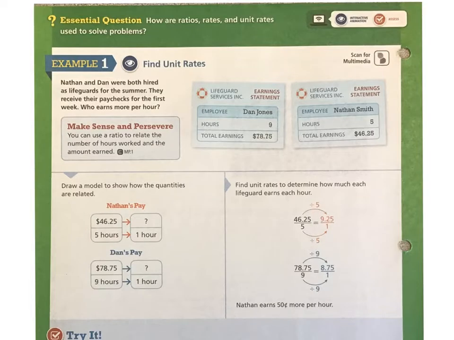Looking at the top of your page, you'll notice that we have an essential question. This is what we'll focus on during this lesson. How are ratios, rates, and unit rates used to solve problems? So take a look at example 1. In this example, we're going to work on finding a unit rate. Okay? Nathan and Dan were both hired as lifeguards for the summer. They received their paychecks for the first week. Who earns more per hour?